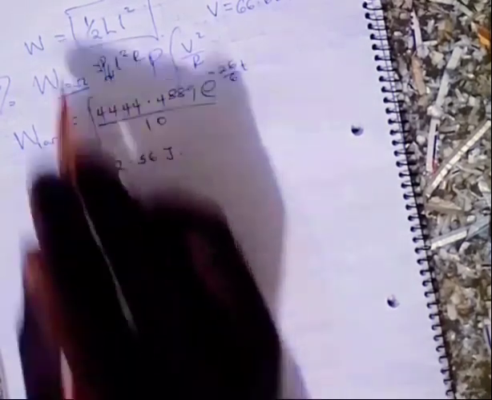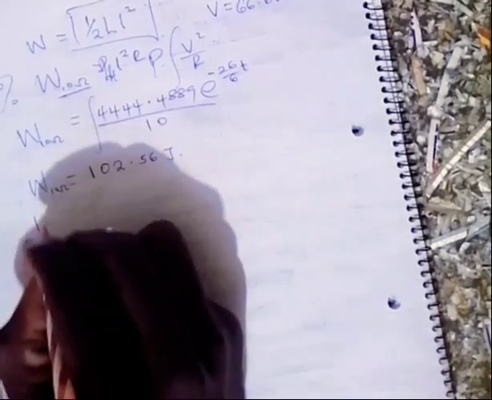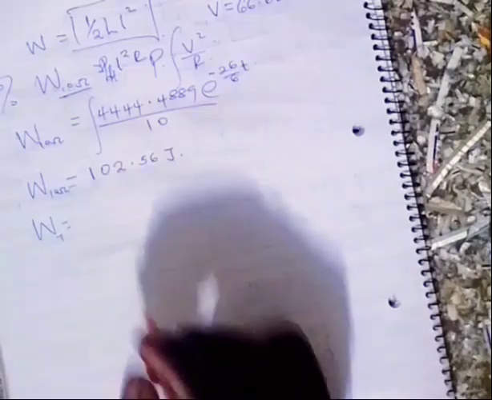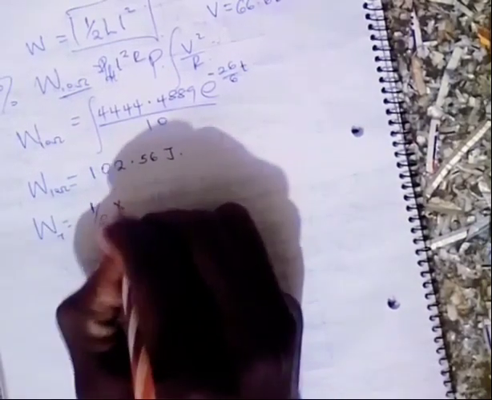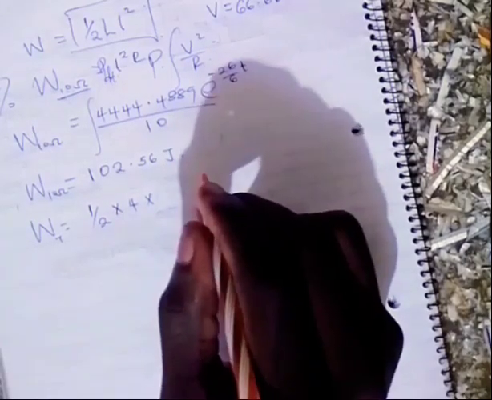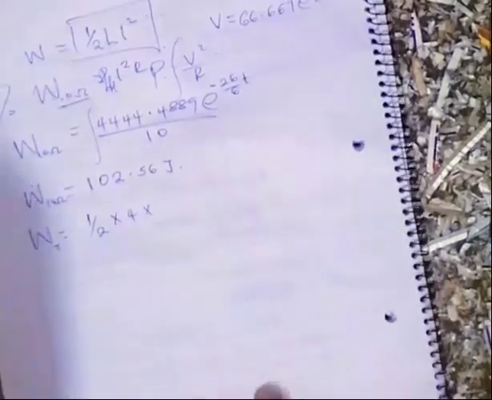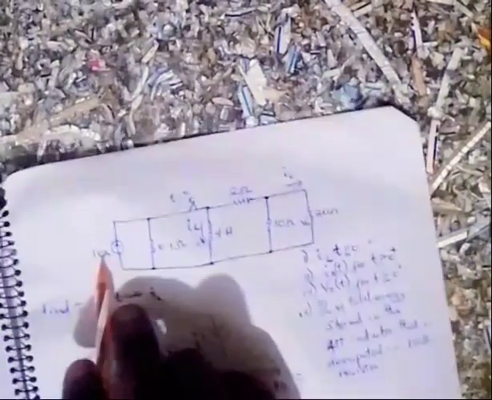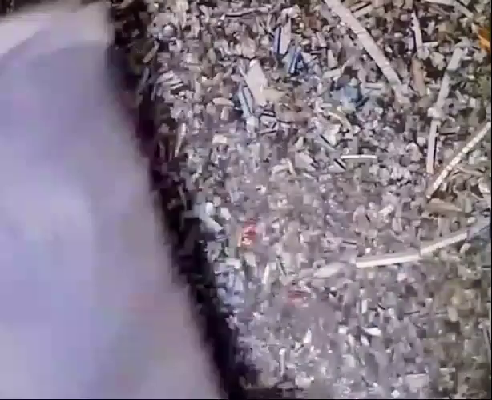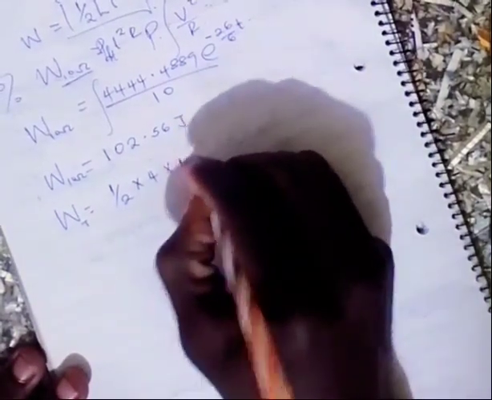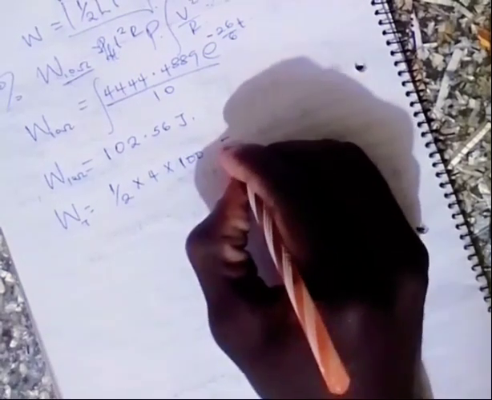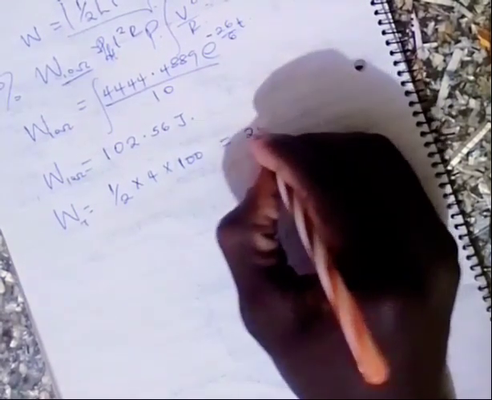Then finding the total energy, W total is a half times 4 times I squared, whereby the initial current was 10 amperes. So if the initial current was 10 amperes, then I squared will be 100, whereby this total will be 200 joules.